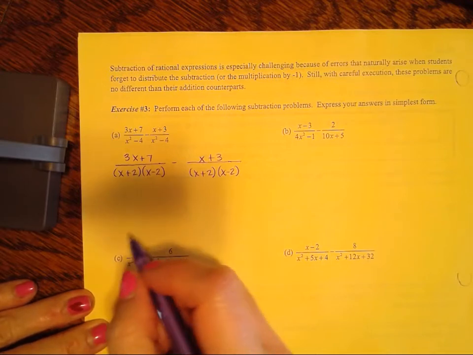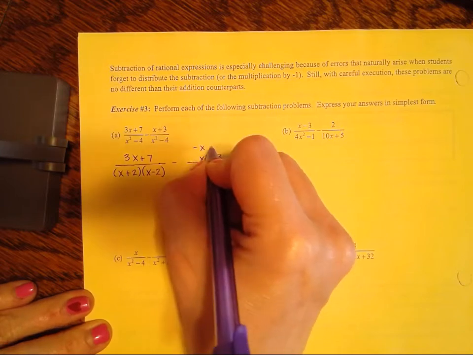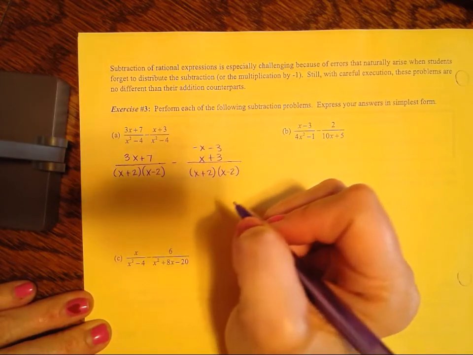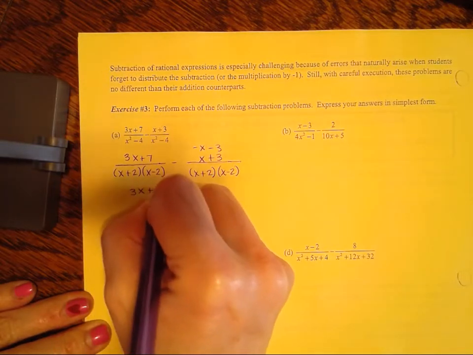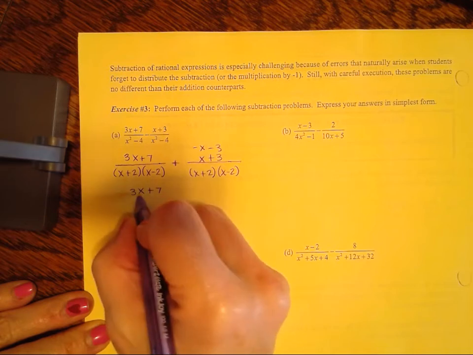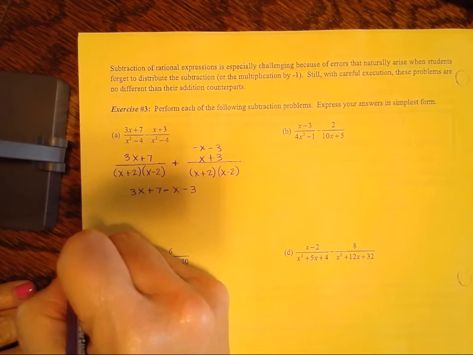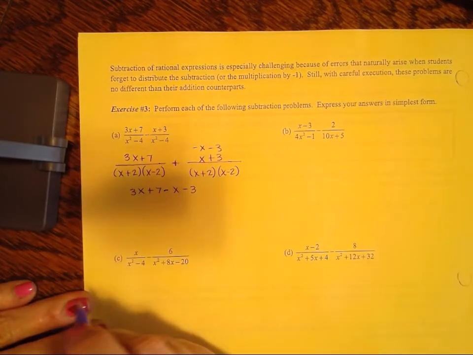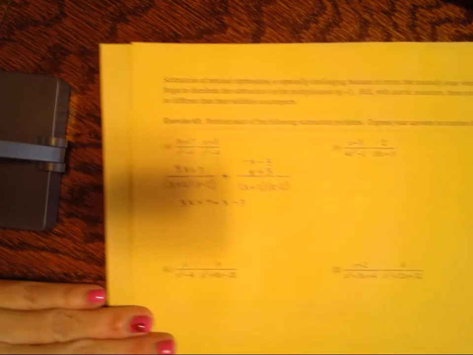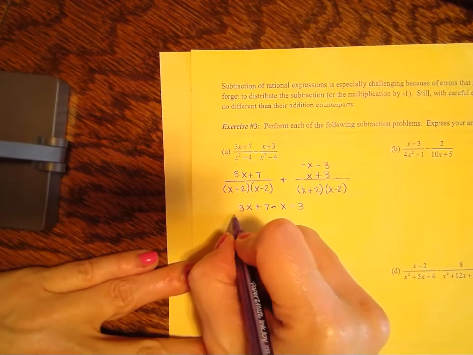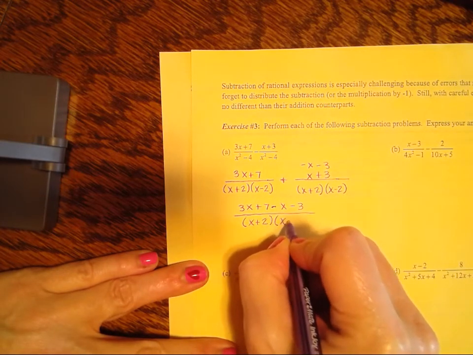So notice, when we subtract x, that's going to be minus x. When we subtract 3, that's going to be a minus 3. So this is going to be 3x plus 7, that changes to plus, 3x plus 7 minus x minus 3, and that is over x plus 2 times x minus 2.